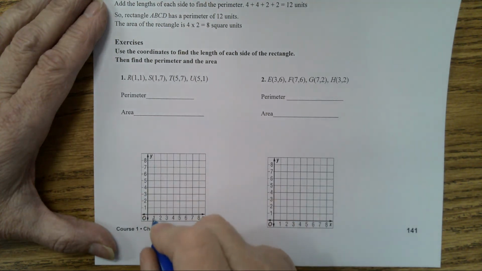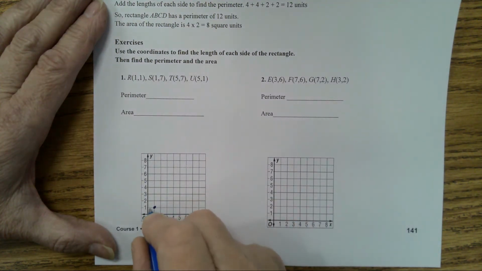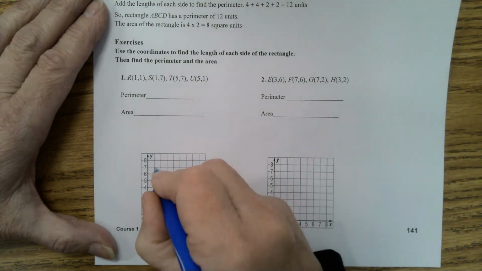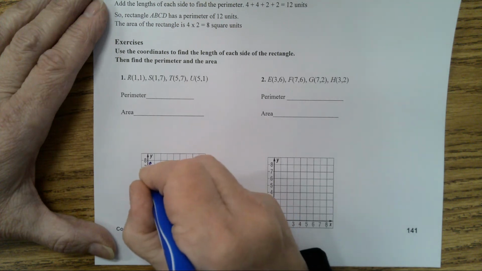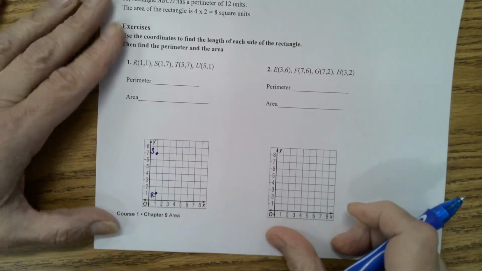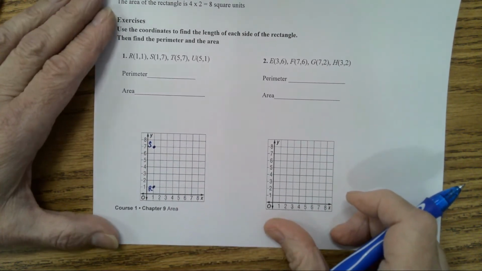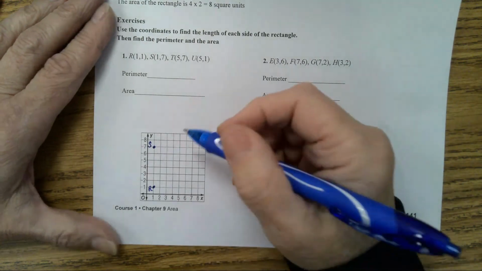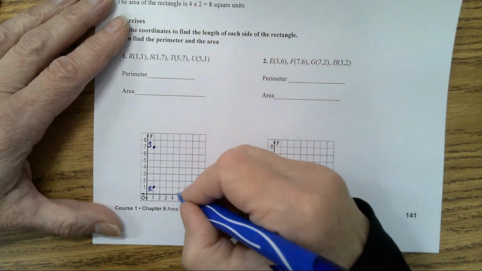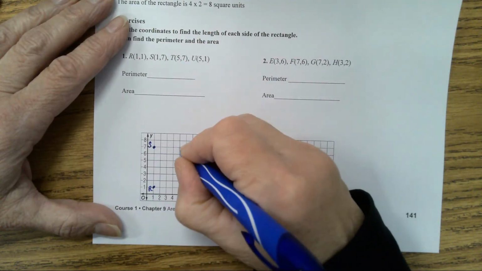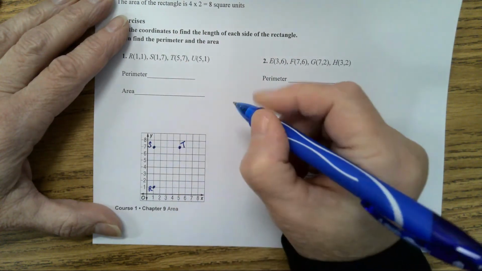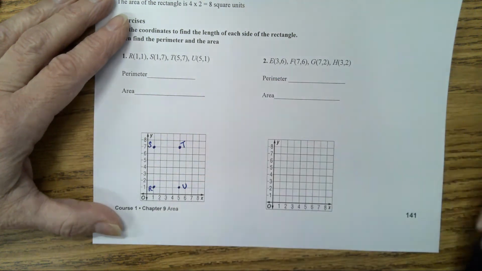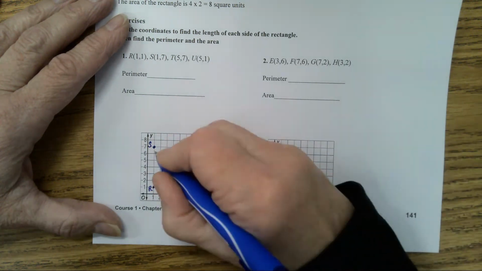So 1, 1, I put a dot, and that's an R. 1, 7, I put a dot, and that's the letter S. Now, when you do it in Mastery Connect, they have you drop things. You know how you click and drop? It might be a little different than paper. T, over 5, up 7, put the letter T. Over 5, up 1, put the letter U. You got it? Now let's connect the points.